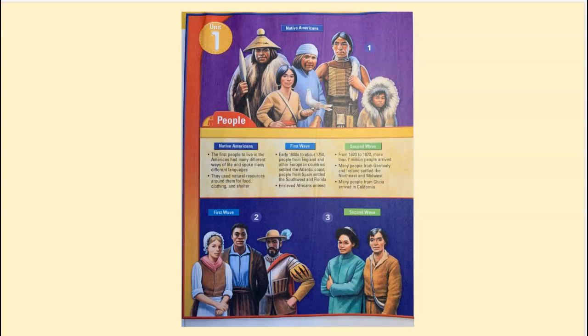And enslaved Africans arrived. So now I'm looking down at the picture that's labeled number 2. This is an example of what the people might have looked like during the first wave. Notice their clothing, notice the hats they're wearing. So that's during the first wave, from early 1600s to about 1750.